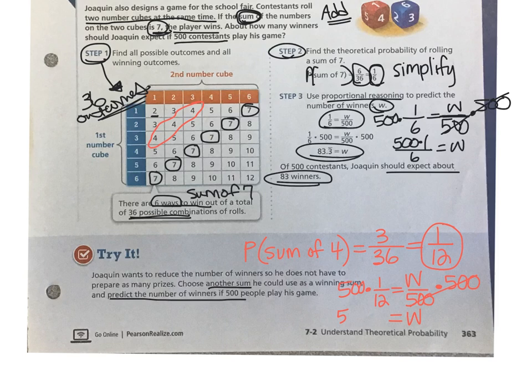And 500 times 1, and then divided by 12, leaves me with how many winners? In this case, there would be about 42 winners, because 500 times the fraction 1/12 equals approximately 41.6 repeating. So rounded would be 41.7, which is about 42 winners.